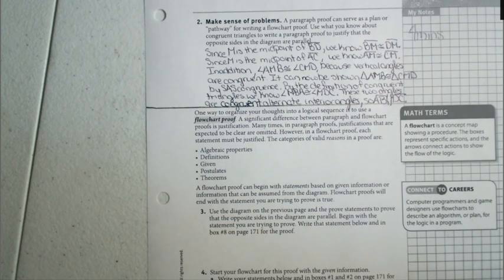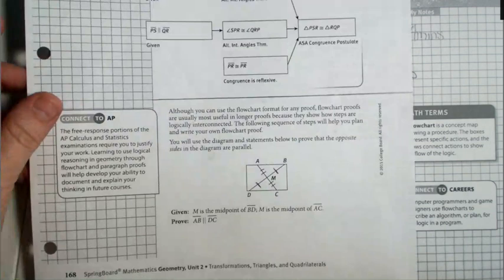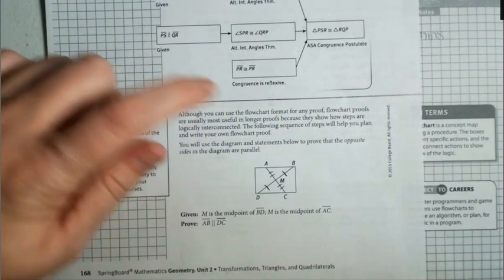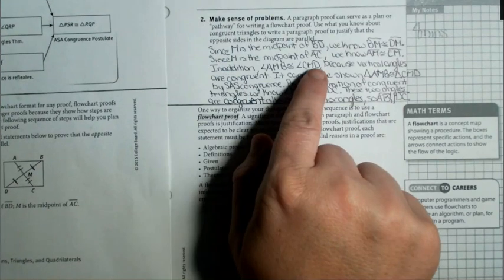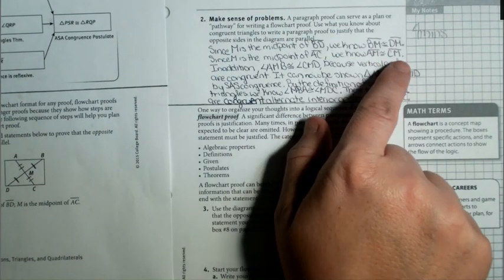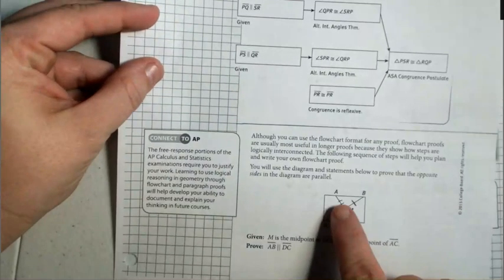As you can see, the answer to question number 2 has been provided. It states that since M is the midpoint of BD, we know that BM is congruent to DM, which I marked in my diagram. It says, since M is the midpoint of AC, I know that AM is congruent to CM. I marked those with the double hash marks.